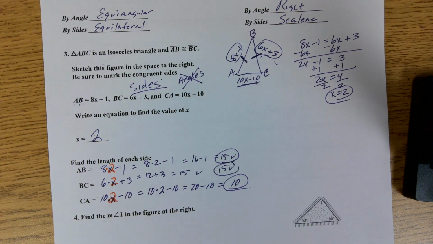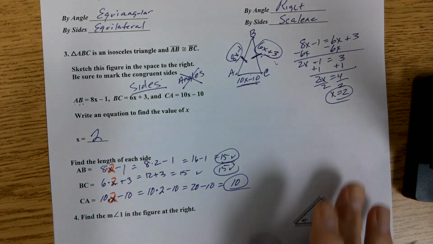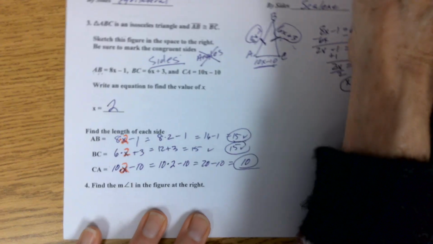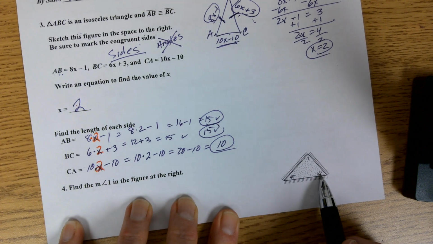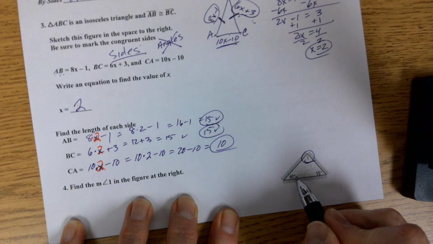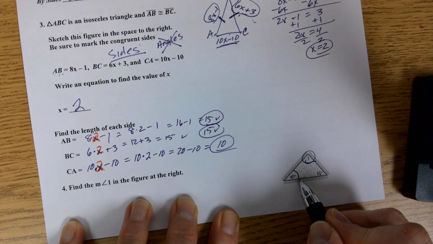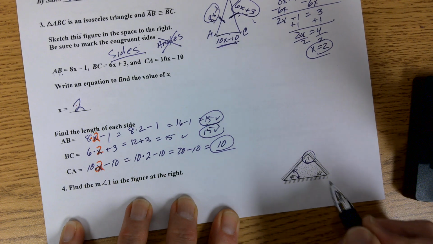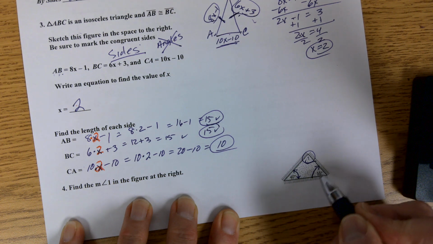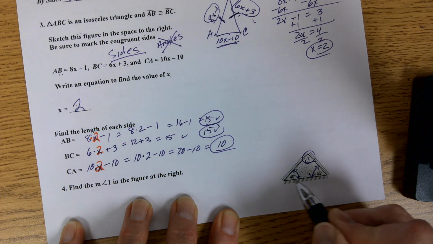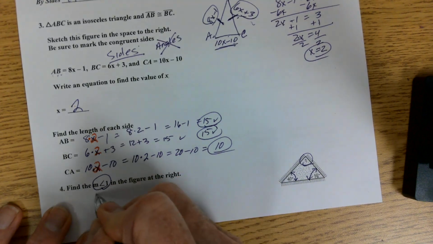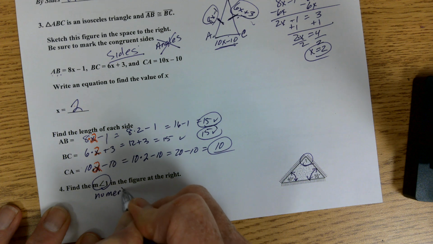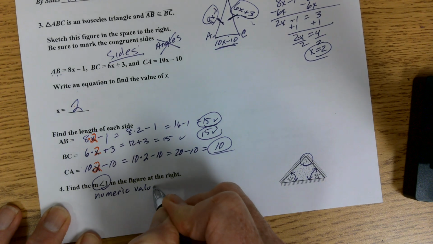Okay, last one on this first page, it says find the measure of angle 1 in the diagram. I've got 40 and 55. What is angle 1? Notice this has a degree. It's the measure of this angle. How far is the angle open? How wide is it open? 55 degrees. This is just naming the angle. There is no degree sign there. So what is the measure? What is the numeric value? I want a number.